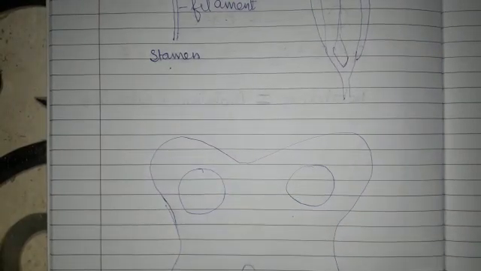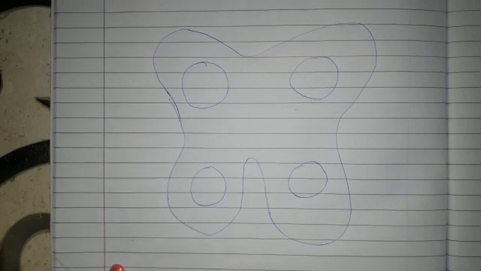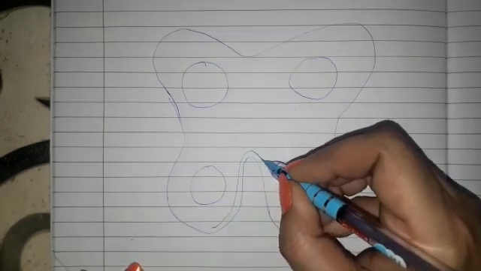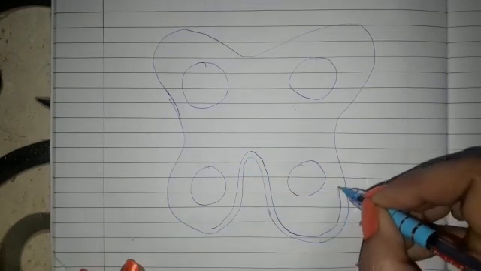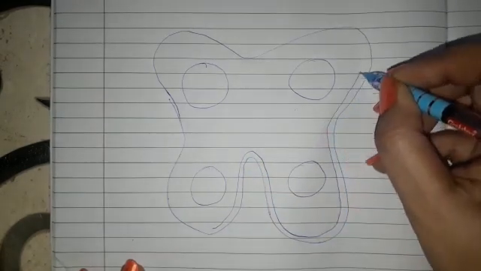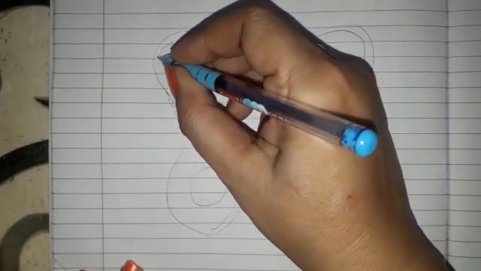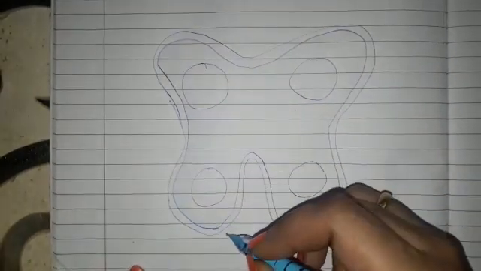It is surrounded by 4 wall layers. Let us draw the 4 wall layers which surround the typical microsporangium.